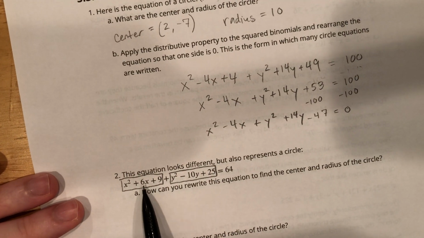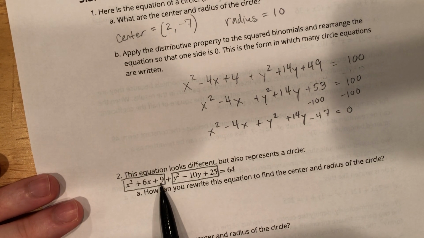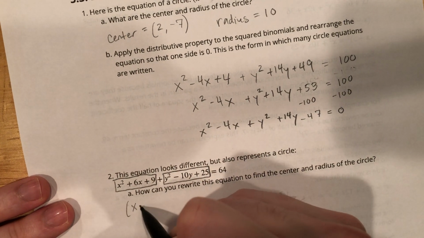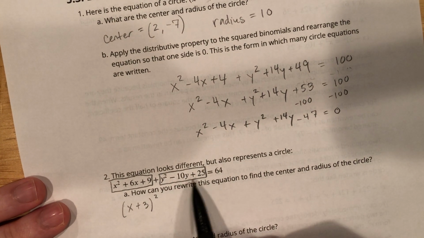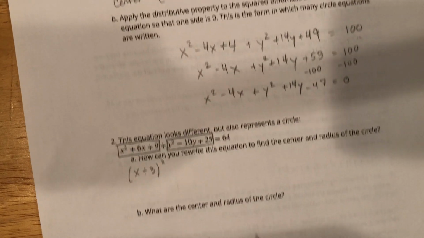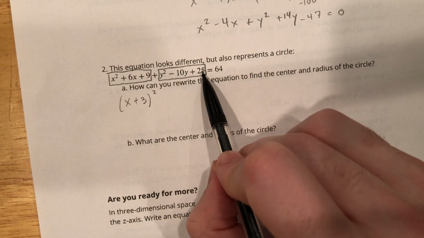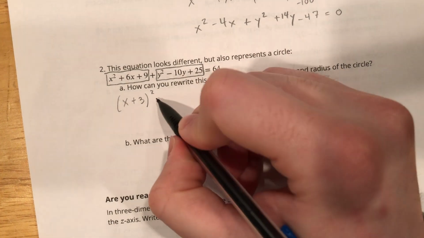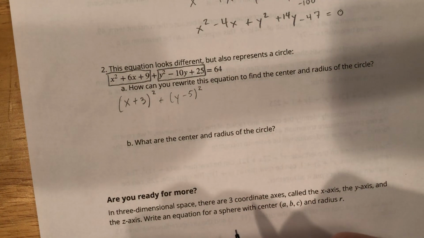So here I can tell this is a perfect square trinomial. The square root of 9 is 3, right? 3 squared is 9, and 3 plus 3 is 6. So that's a perfect square trinomial, x plus 3 squared. This also works. 5 times 5 is 25, but 5 plus 5 isn't negative 10, so that's not going to work, but I'm going to try negative 5. Negative 5 times negative 5 is positive 25, and negative 5 plus negative 5 is negative 10, so that does work. That'll be y minus 5 squared.